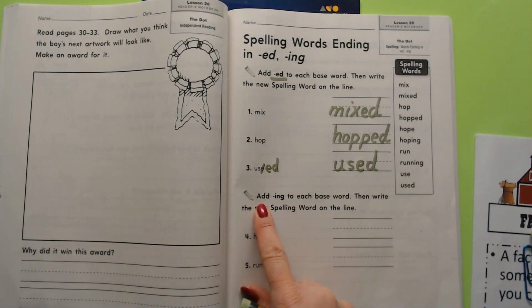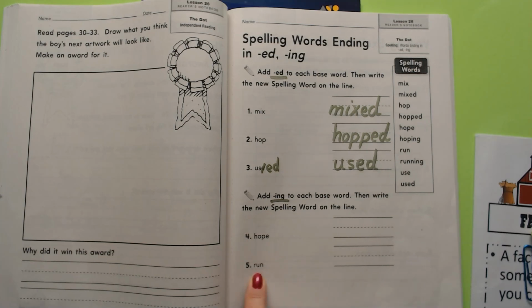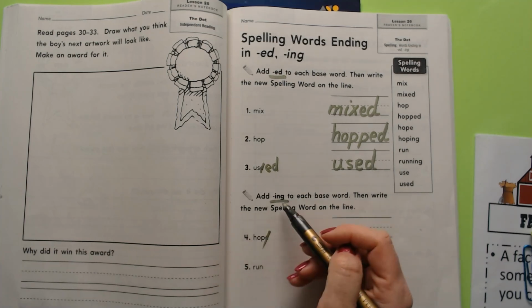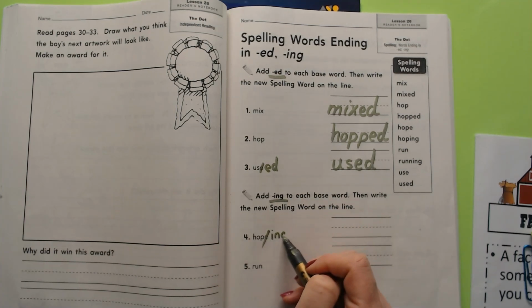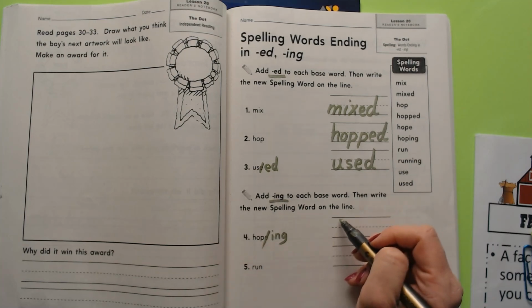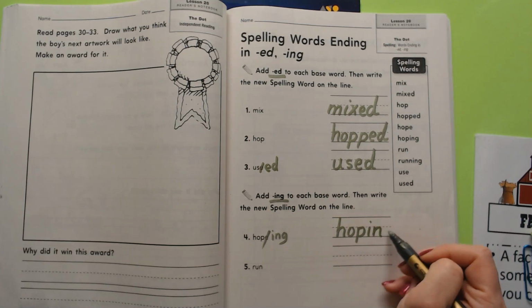We want it to say its long sound. Okay, so now we're going to be adding ing to each of these base words. The rule is if there's a long vowel sound, like in the word hope, we have to knock off the E and add the ing. So this is going to say hoping. Instead of hope, it's going to say hoping.